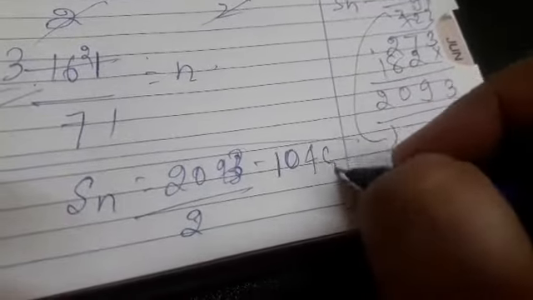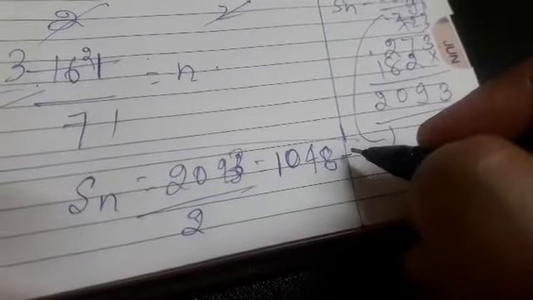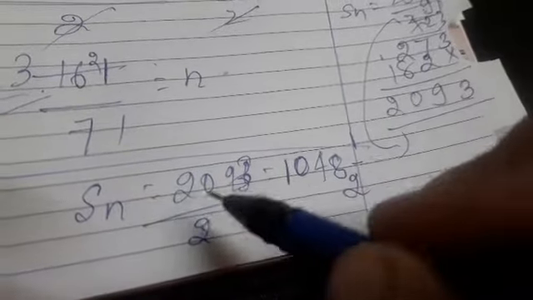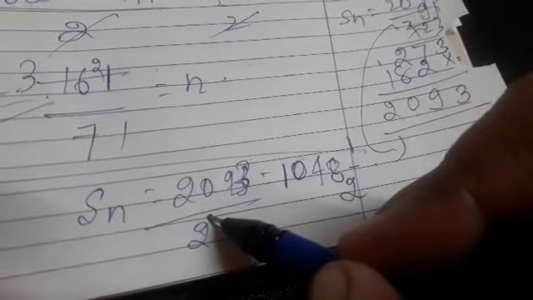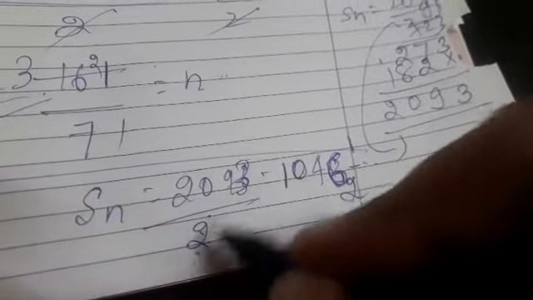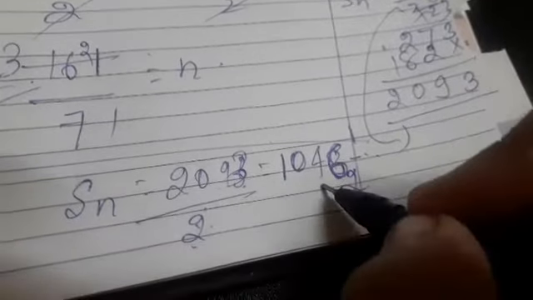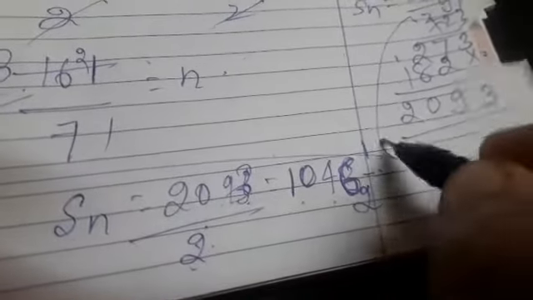Sn is equal to 2093 divided by 2. 2 ones are 2, 2 zeros are 0, 2 fours are 8, and 2 sixes are 12. Check once more. So 1046 1 by 2 is the answer for Sn, right?